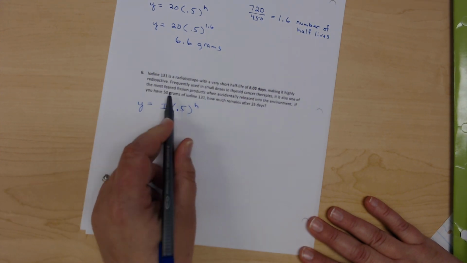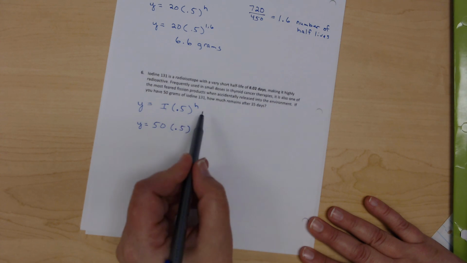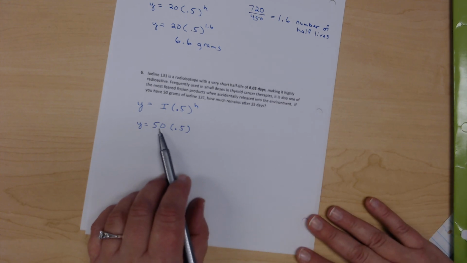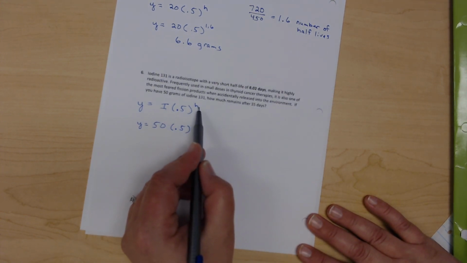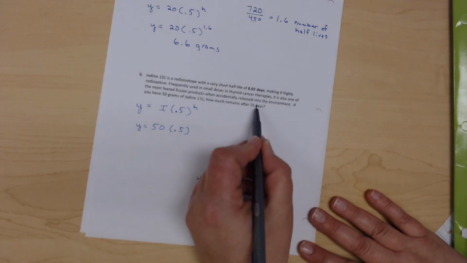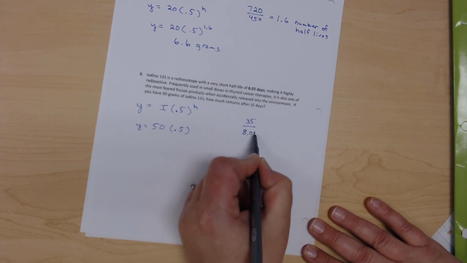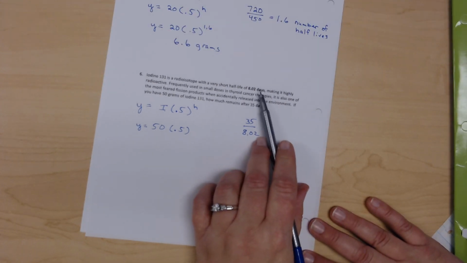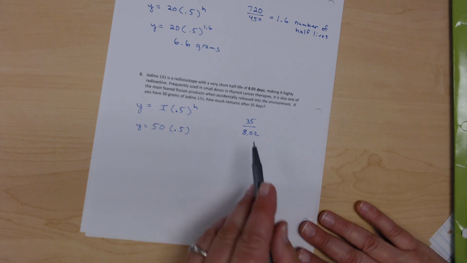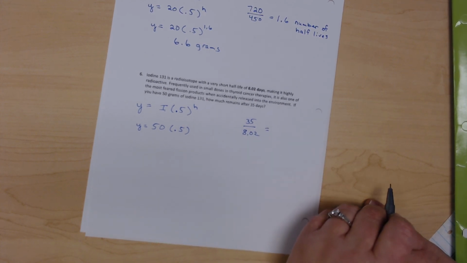What's my initial amount? 50. That's not too bad. The only thing we need to recognize is that we're talking about half-life, so we go right to this formula. We just need the initial amount, and then remember H is the number of half-lives. So we've got 35 days, and we want to group them into 8.02 days, because every 8.02 is another half-life. So roughly every 8 days is a half-life. We want to know how many of those are in 35 days, so we simply divide that out.